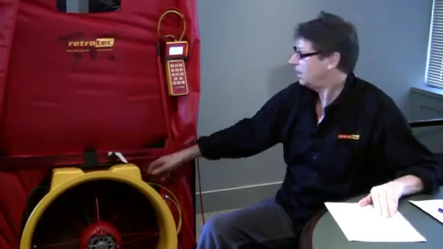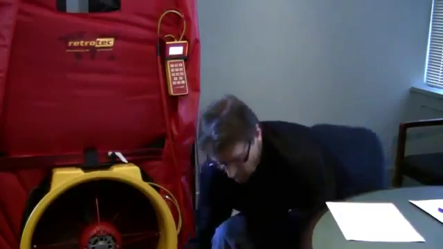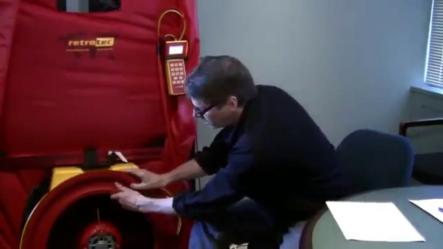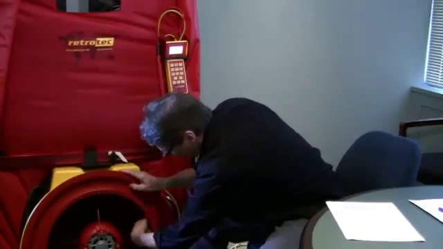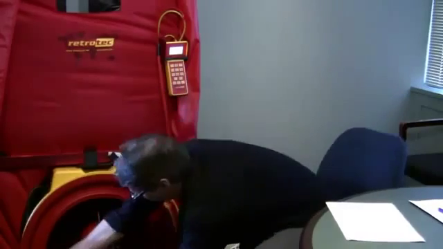So typically, if we get flow too low, we have to add our flow rings in order to increase the flow pressure or the fan pressure.